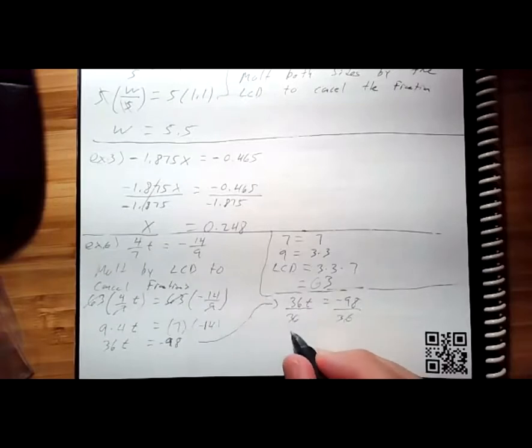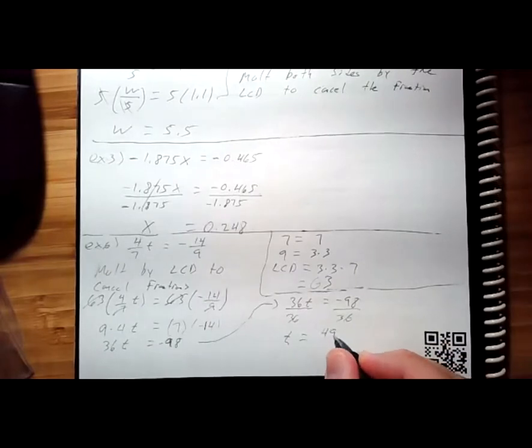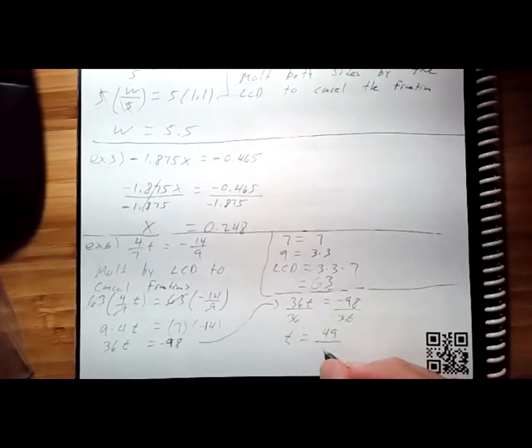No, I don't think so. So t will give us, this reduces into -49/18.